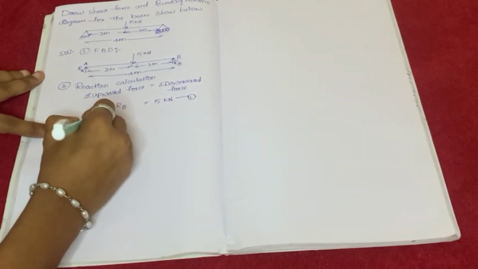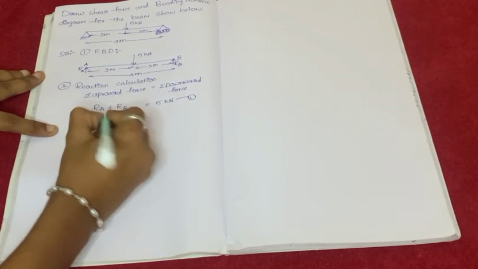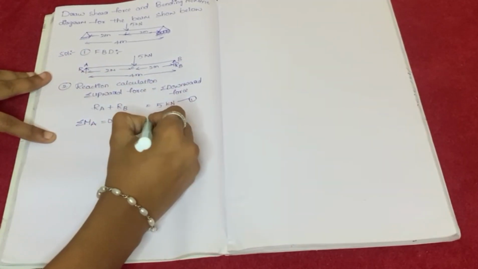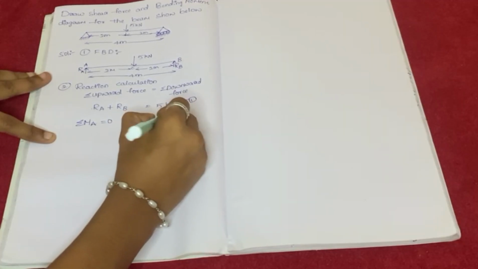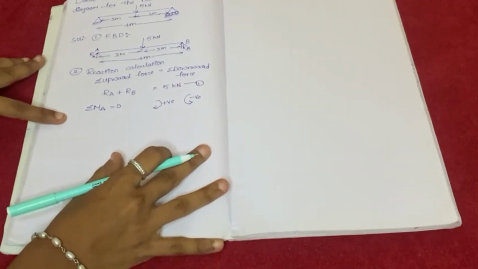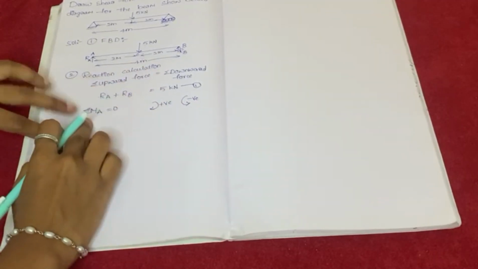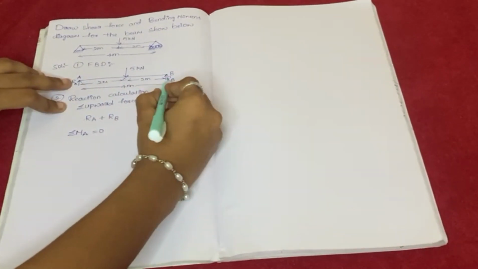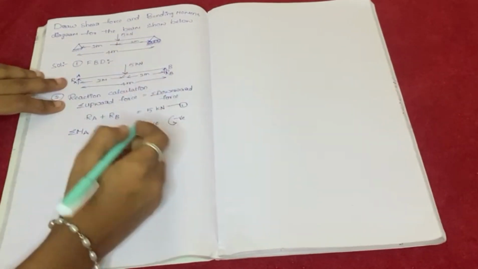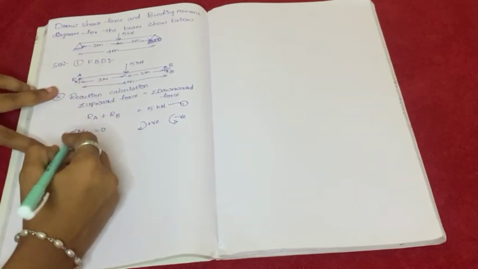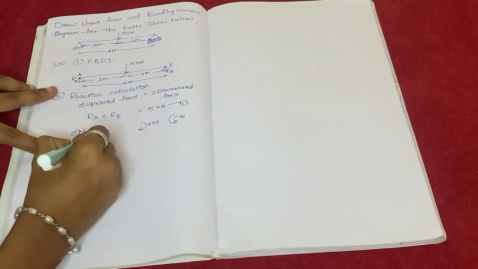Then taking moment about A. Here I am assuming clockwise positive and anti-clockwise negative. RB is creating anti-clockwise moment about A, so minus RB.